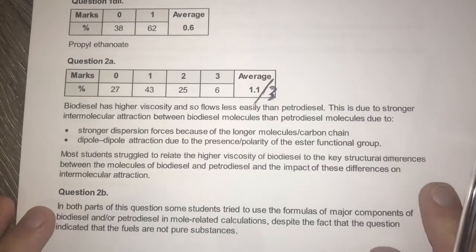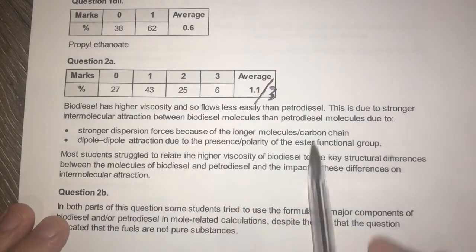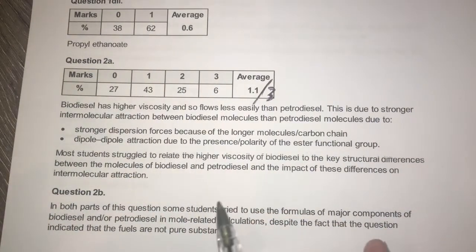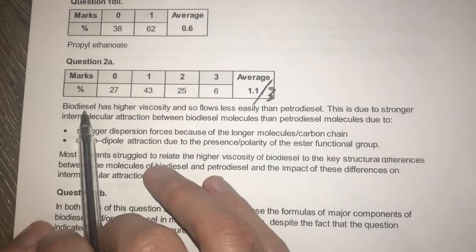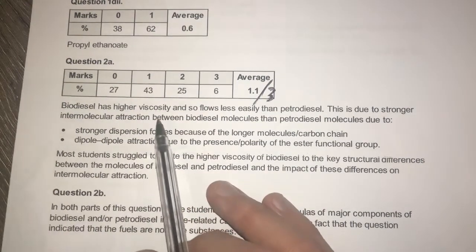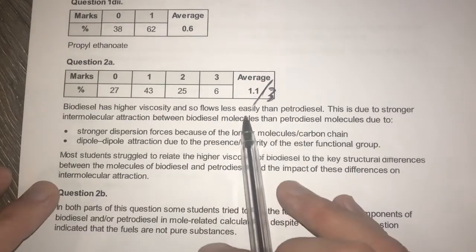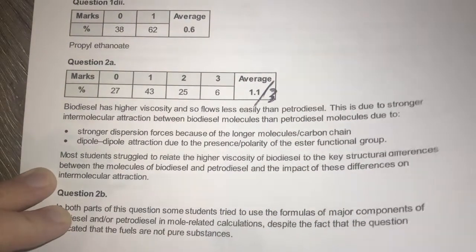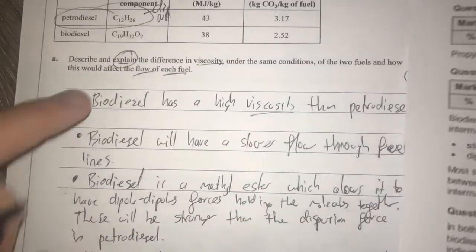One thing an examiner's report doesn't really show is what they're actually giving marks for, but if you look through it, you can kind of pick out the main points. It talks about having a higher viscosity, which is great, so it flows less easily. Yep, so it has a slower flow than petrodiesel. That's our 2 marks there.